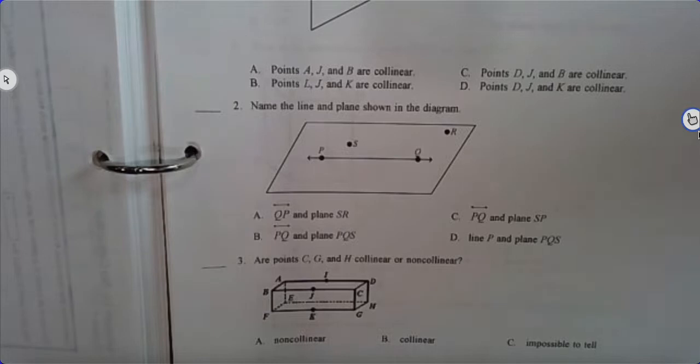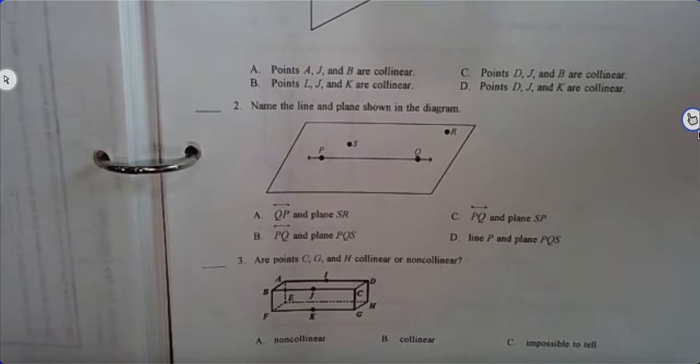Number 2, it says name the line and the plane shown. Some of them could be multiple choice, some could be short answer. Make sure you write it correctly. This was on, I think, your quiz and your worksheet. But the plane, how many points do you need for your plane? 3. So I think PQR or PQS, okay, plane PQS, I think is what they might have.